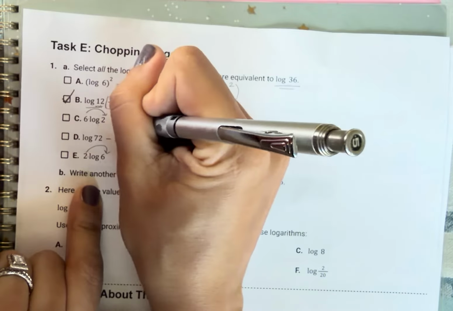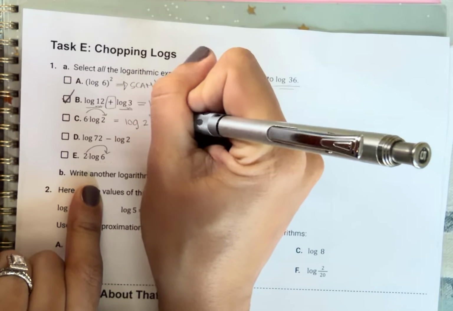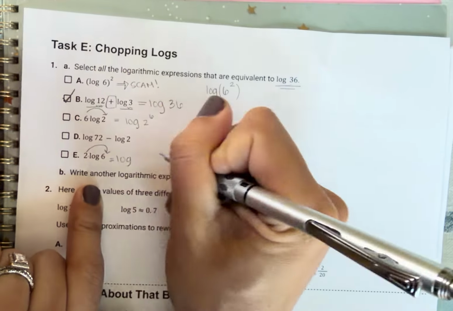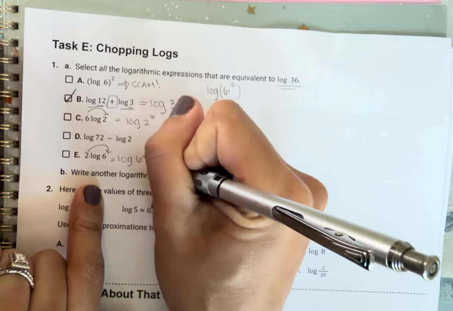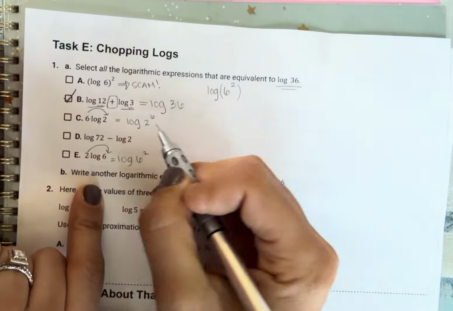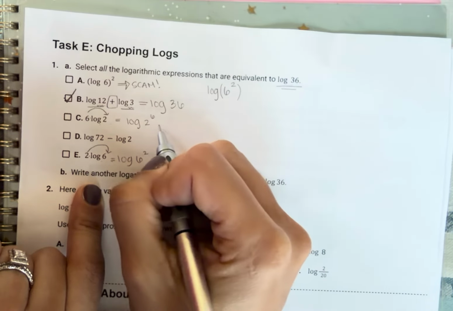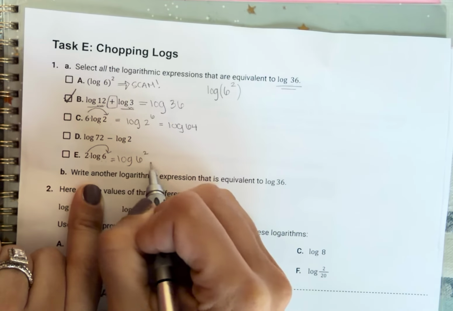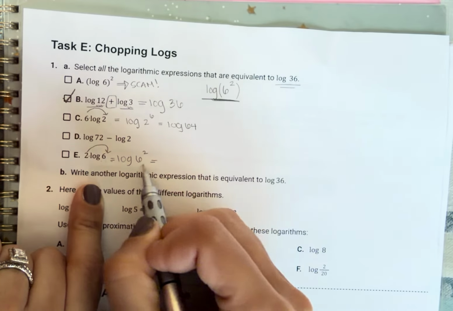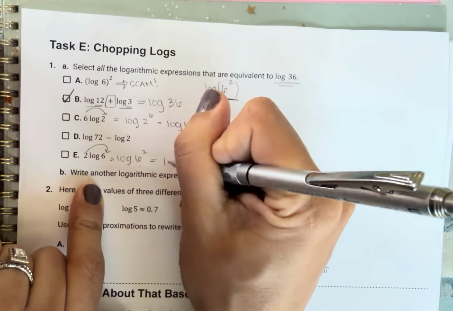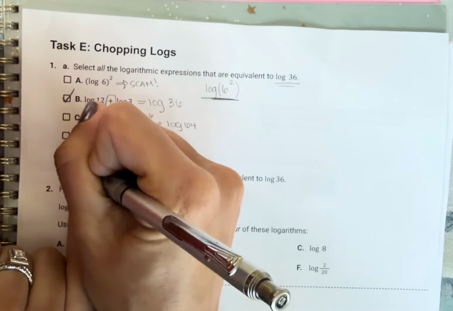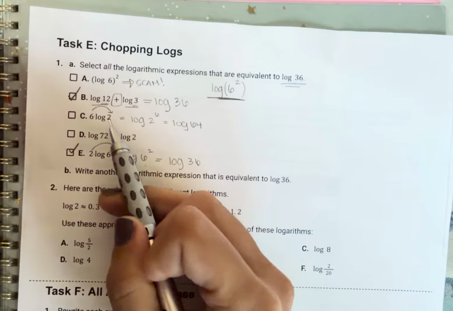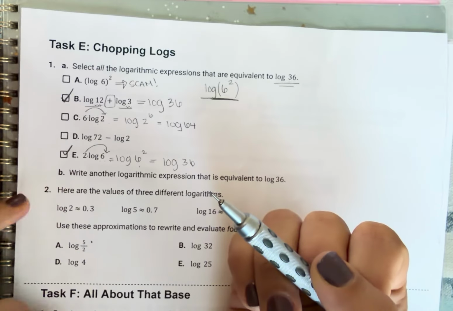So what it becomes is log of 2 to the 6th power, or in this case, log of 6 to the 2nd power, all right? Well, 2 to the 6th is 64. This is log of 64. And this we already earlier figured out. So this is log of 36. This one is good. This one's a scam. No, that one was a scam. This one is just a little tricky.